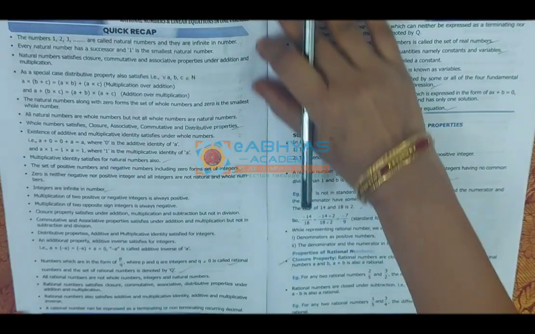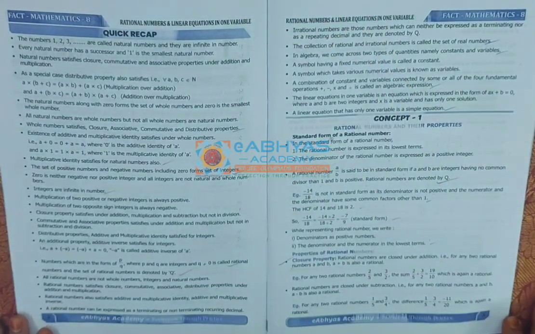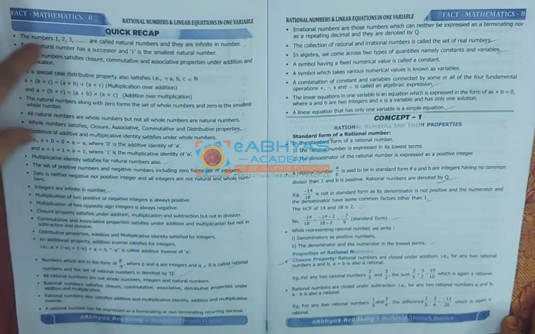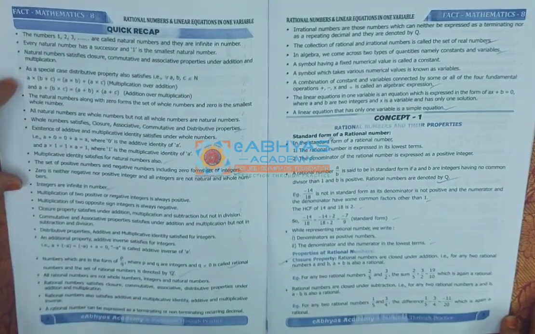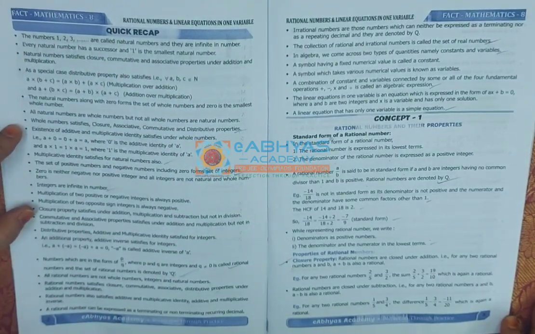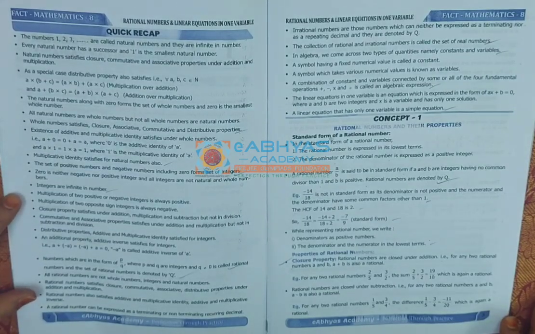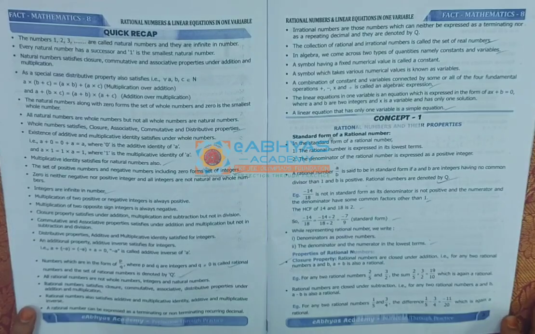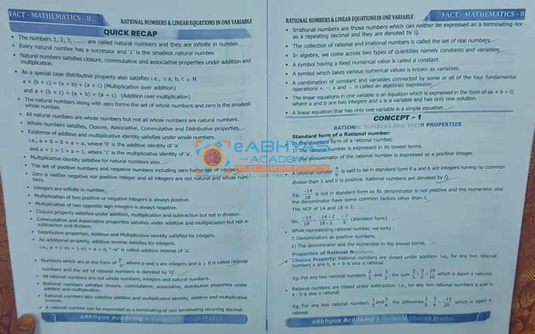So when we are going to start the chapter, first recollect the previous knowledge of the student. What are the properties of a whole number? Closure, commutative, associative property, and additive identity, multiplicative identity. After giving a brief introduction of all these concepts, next explain what a rational number is, and the difference between a rational number and a fractional number.